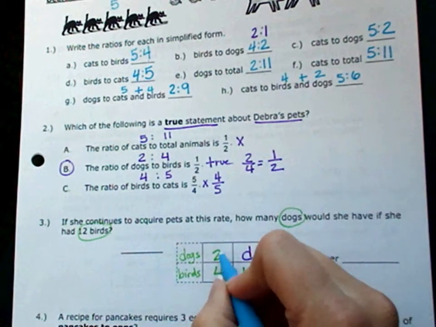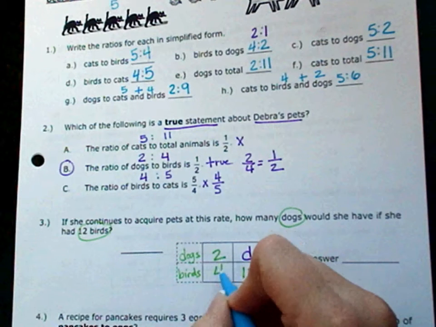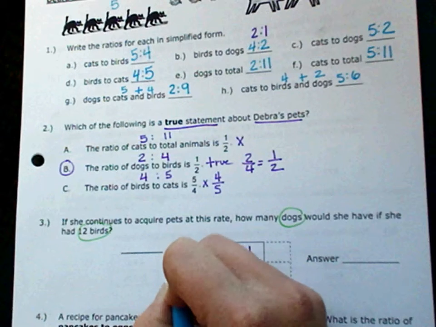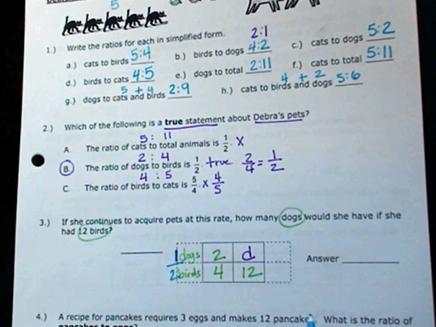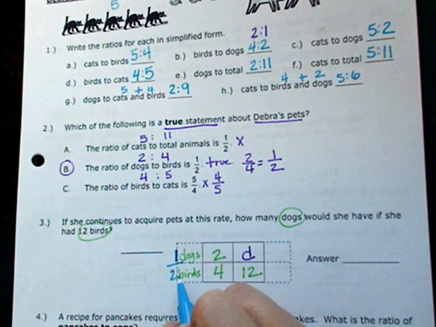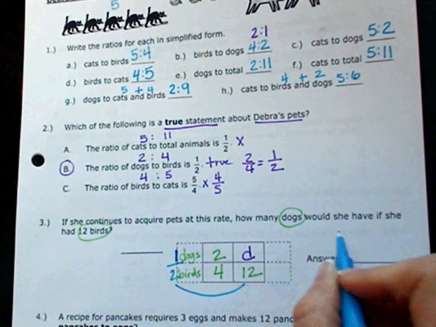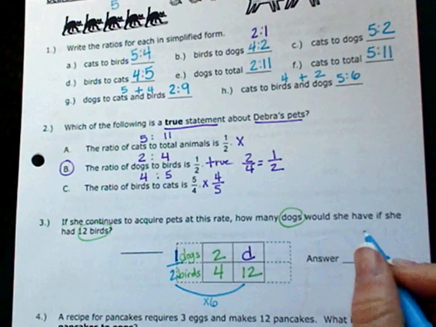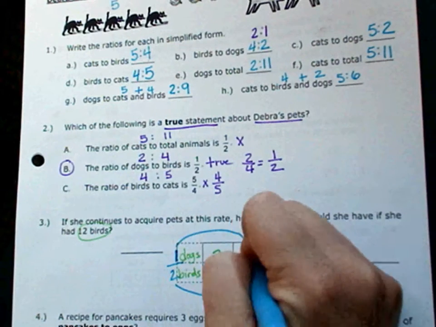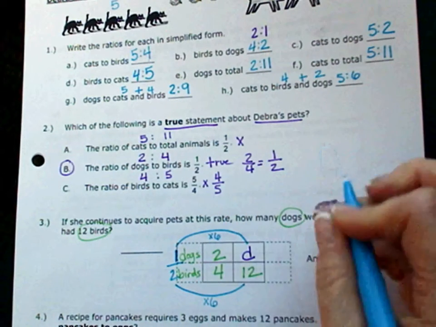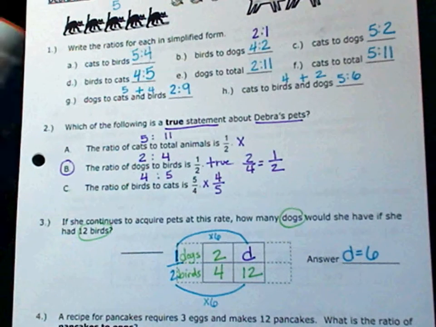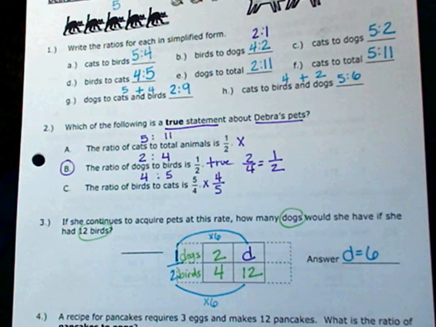I can find a base. My base would be 1 to 2. I need to know from my base to 12, what's my scale factor? Times 6. So 1 times 6 is D. D equals 6, meaning she has 6 dogs if she has 12 birds.